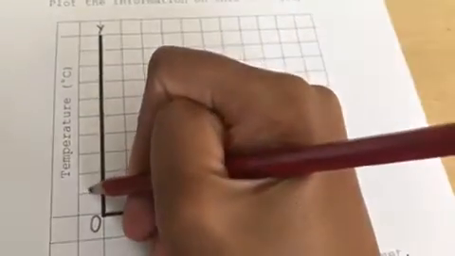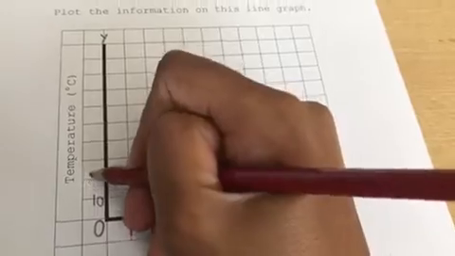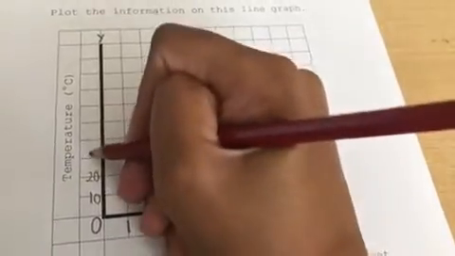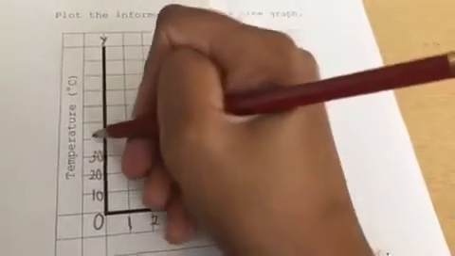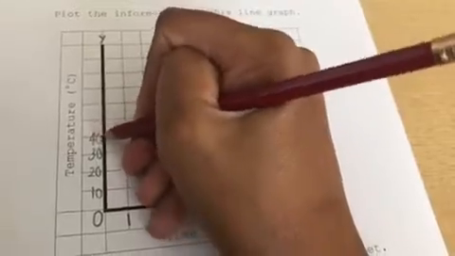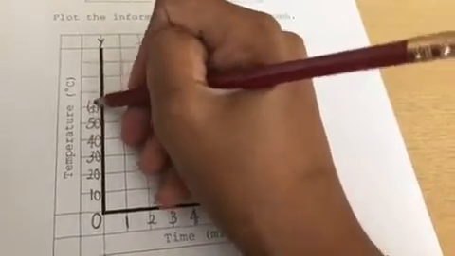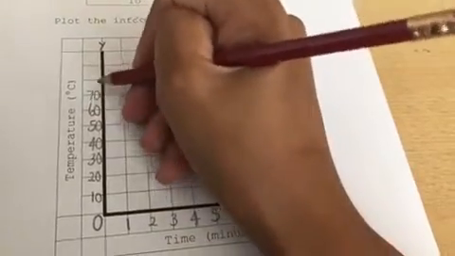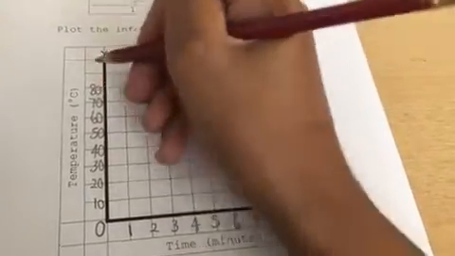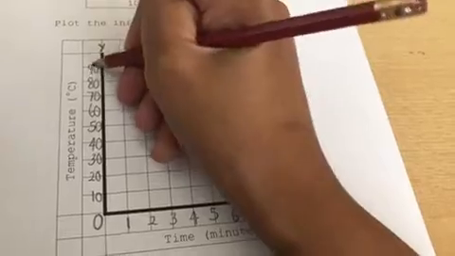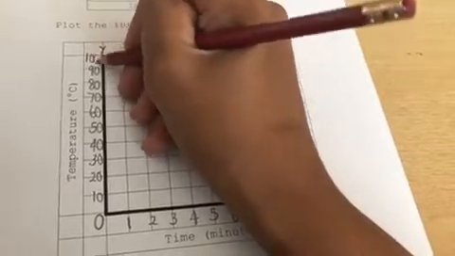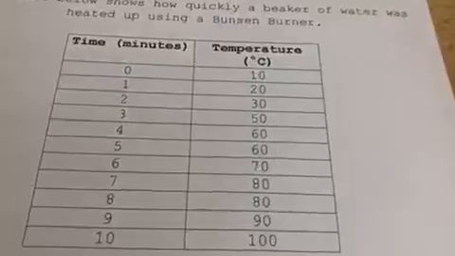So I can put 10, 20, 30, 40, 50, 60, 70, 80, 90, 100. Now, I need to start plotting my line graph with this information.